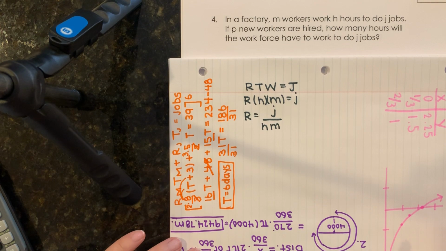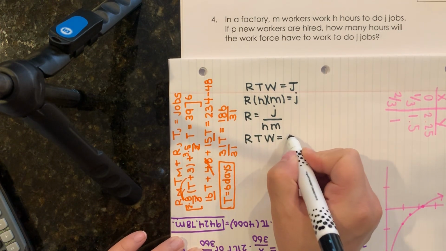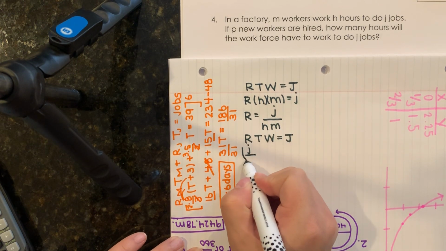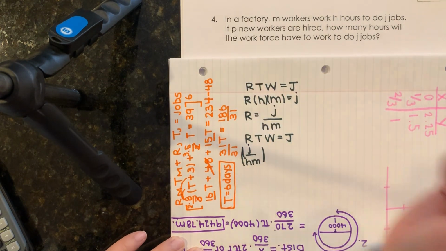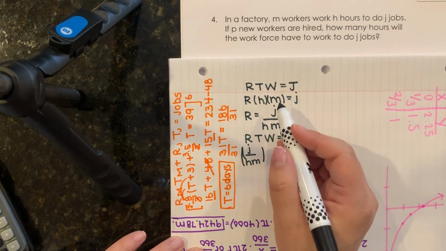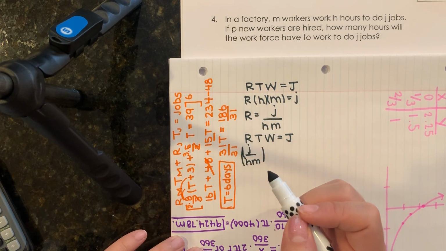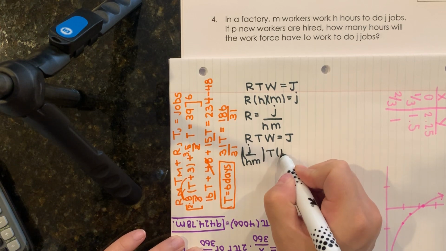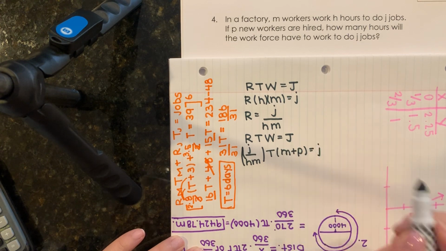Now we're going to use this formula again. Rate times time times workers equals jobs. We now know our rate is going to be J over HM. But it says that P new workers are hired. So our workers is going to be our original M workers plus the P new hires. And we're solving for time. But I have M plus P workers, and they're still doing J jobs.